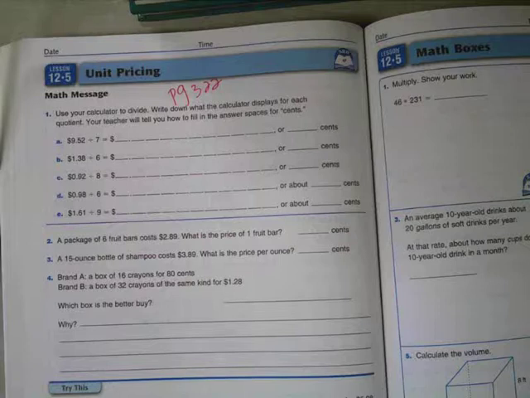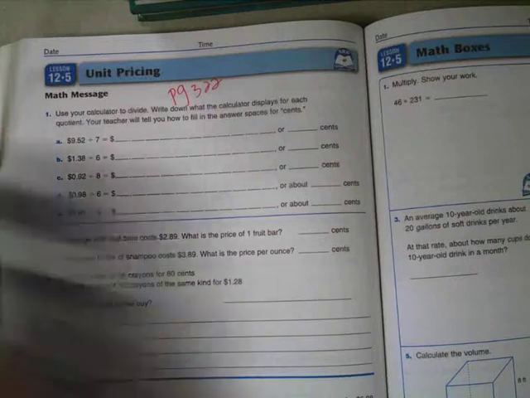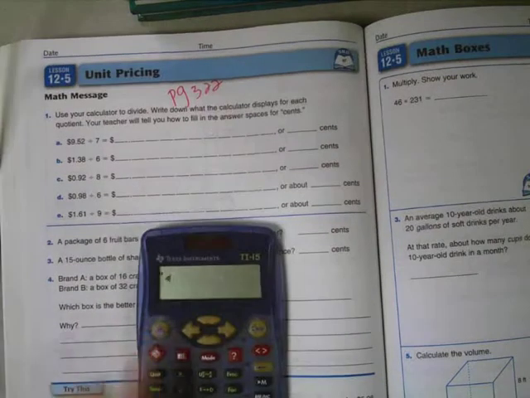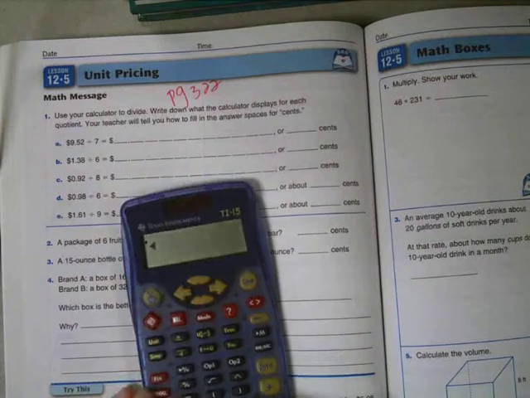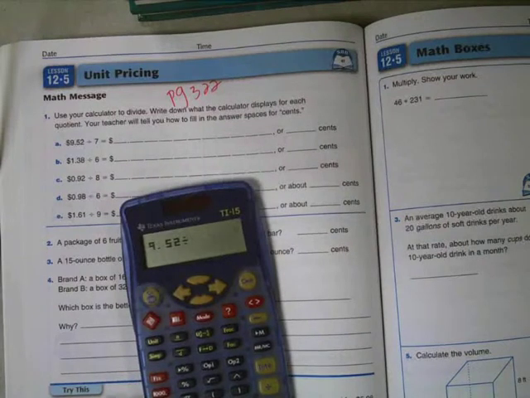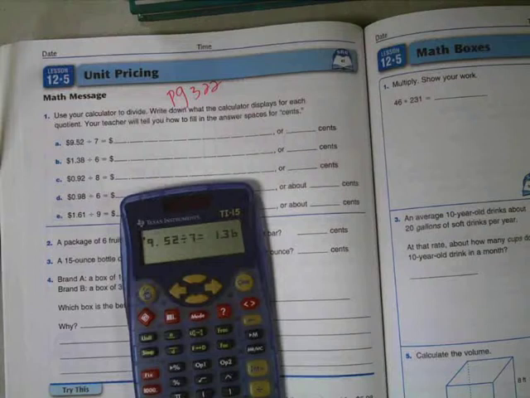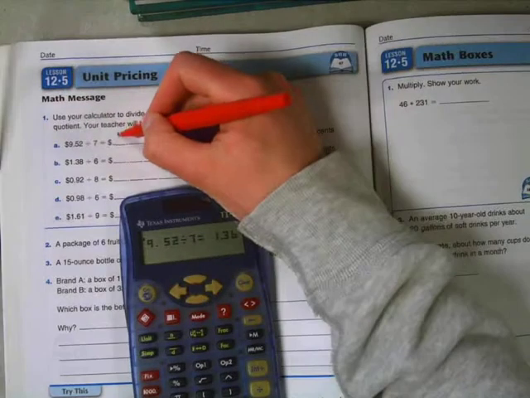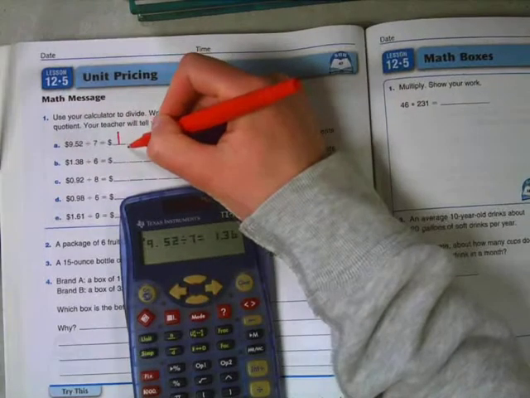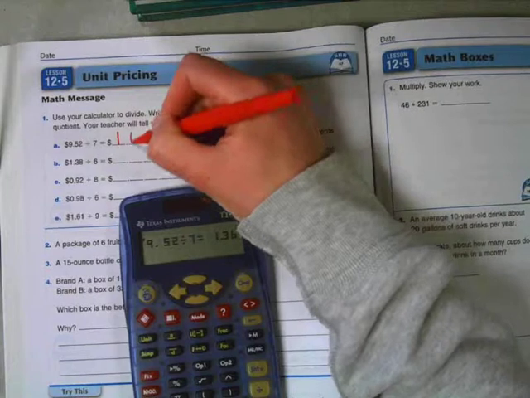That's fine. Okay, let's go ahead and do number 1, A, B, C, D, and E. So Maddie, how'd you figure out number 1? I did $9.52 divided by 7. Then I got 1.63. So 1, and then here's our decimal.